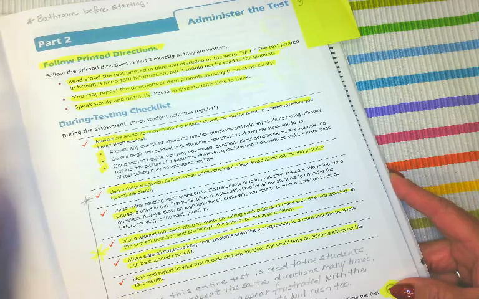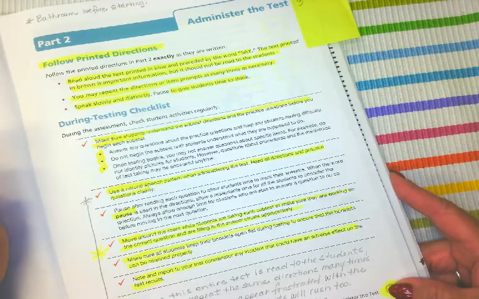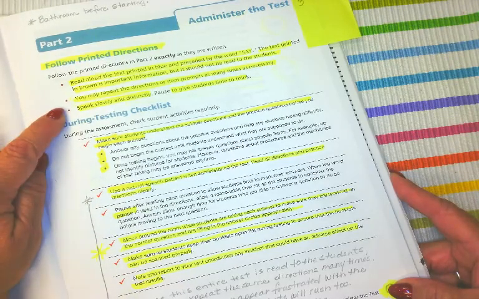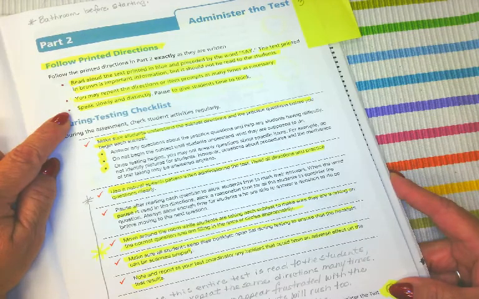You can read the directions and item prompts as many times as necessary. However, because you're reading every question, you don't want to get into a big habit of reading them over and over and over. You kind of want to emphasize that students get it and help them get it the first or second time so that you don't have to keep going over and over. But with that said, we also want to make sure that students understand what they are supposed to do for each portion of the test.